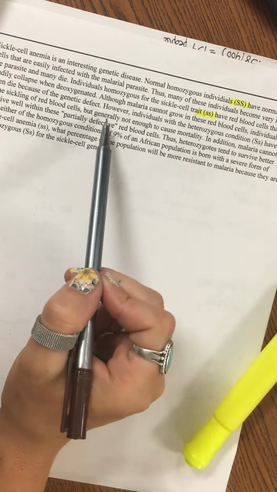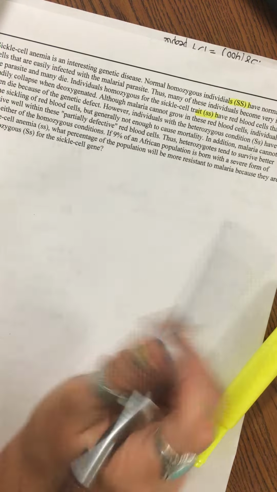So now individuals who are heterozygous for the condition have some sickling of red blood cells, but generally not enough to cause mortality. In addition, malaria cannot survive well within these partially defective red blood cells. Thus, heterozygotes tend to survive better than either of the homozygous conditions.